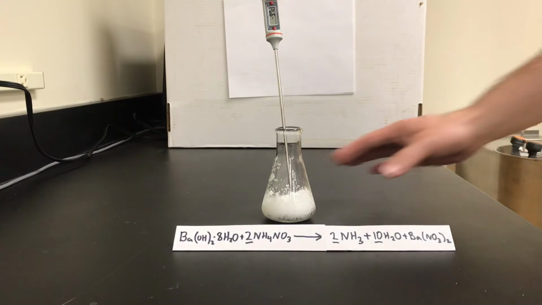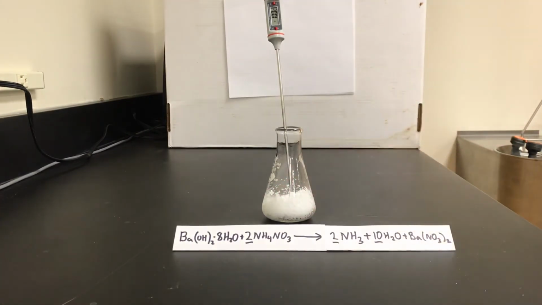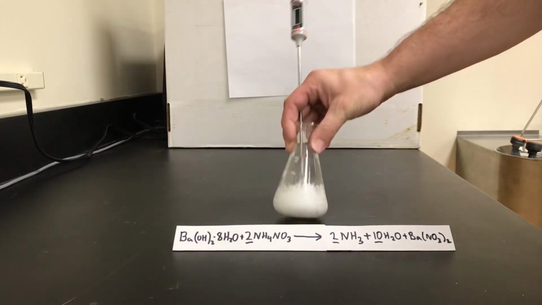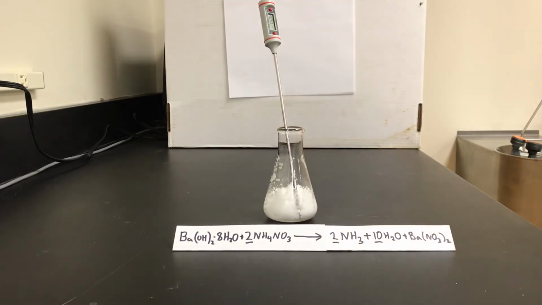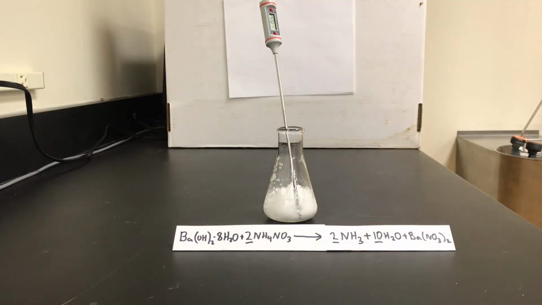In fact, if we touch the outside of the flask, we'll feel it's quite cold. And the temperature inside, as you can see, has dropped to -10 degrees Celsius already, well below the freezing point of water. Now, speaking of water, you might be able to see some condensation forming on the outside of the flask. And it's actually frozen, so the flask is getting so cold that water vapor from the room is condensing and freezing on the outside of the flask.